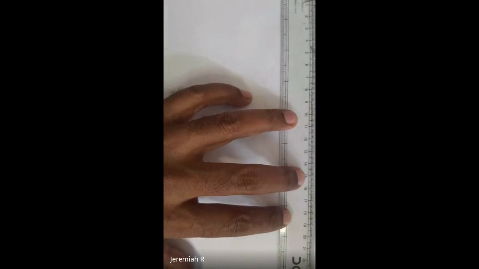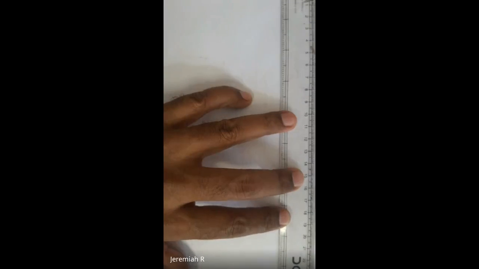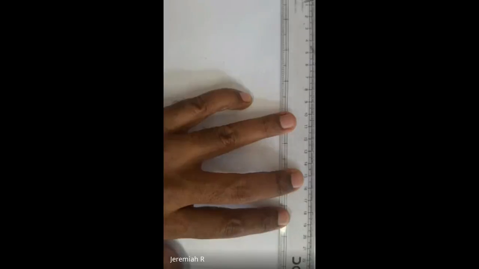Multi-choice means there will be four choices, and you have to click one. You don't have to write it on paper and submit. That's not required.